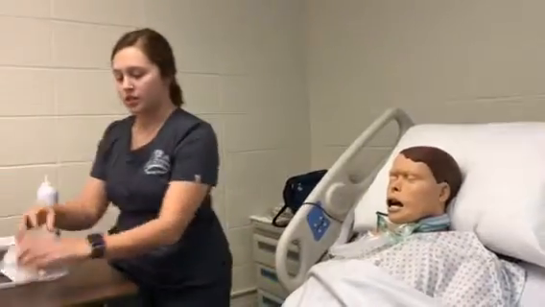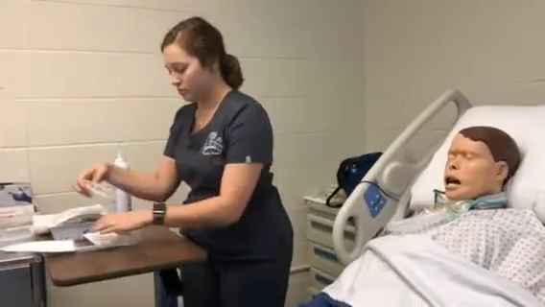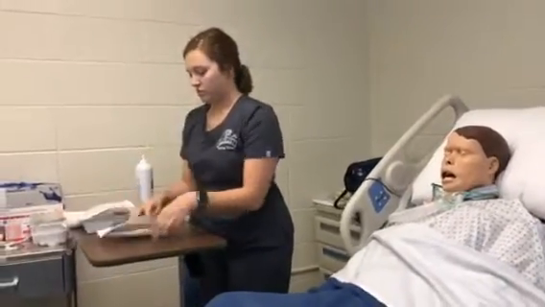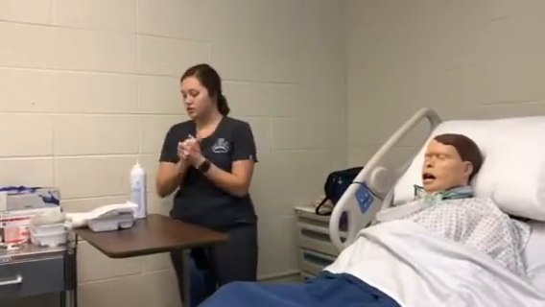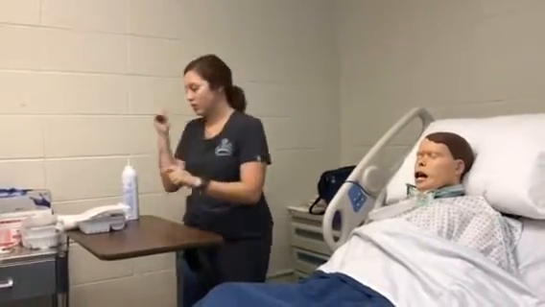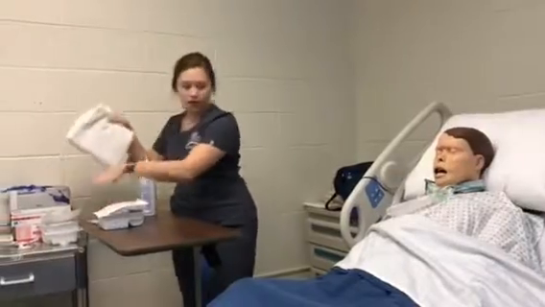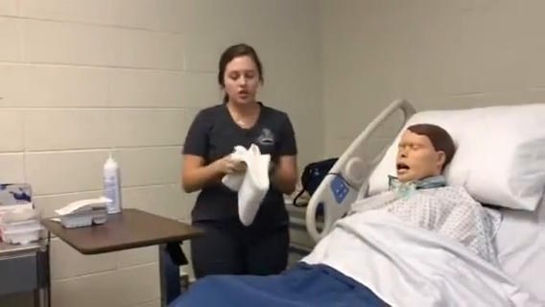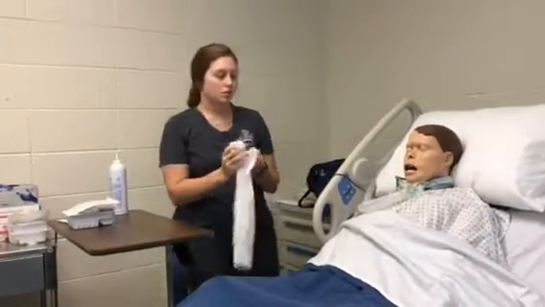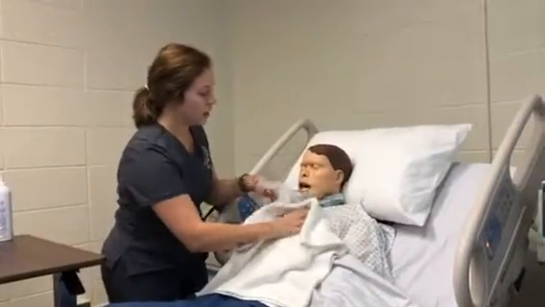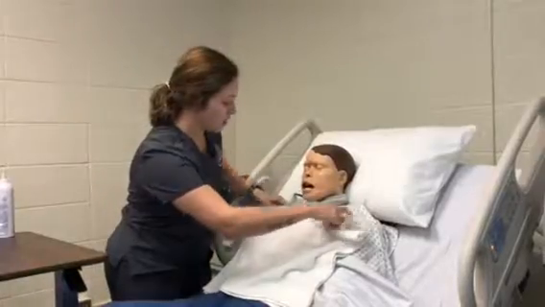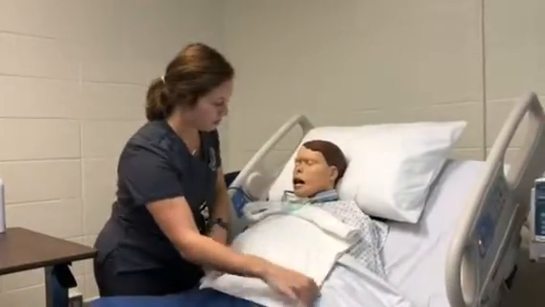Okay, and then we can dispose of all of this as well. I'm going to wash my hands. And we have this towel here. I'm just going to put it across his chest. This is just used to make sure that we don't soil our patient while we are cleaning the inner cannula of his trach.